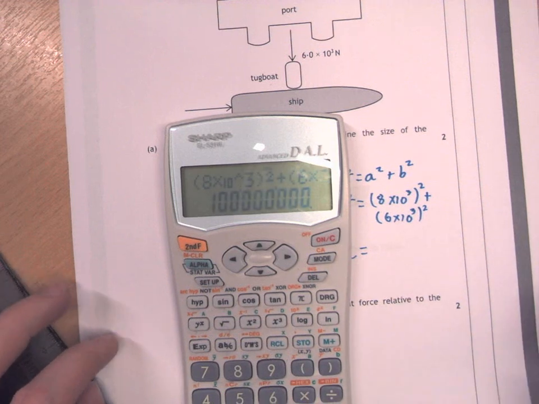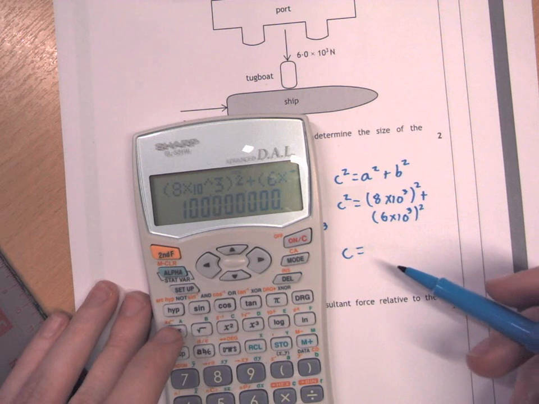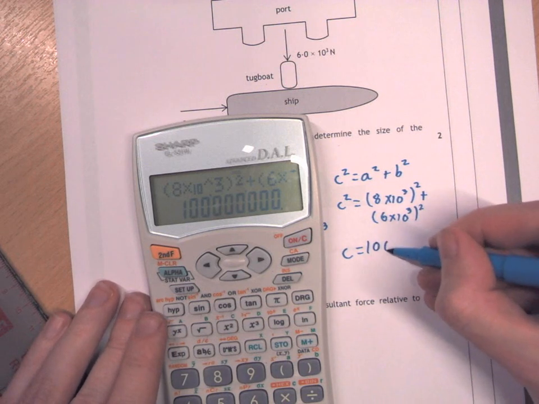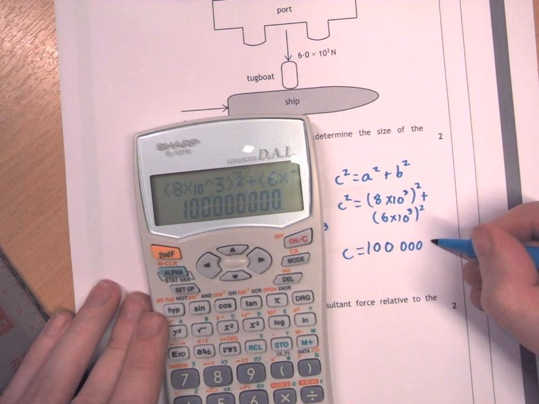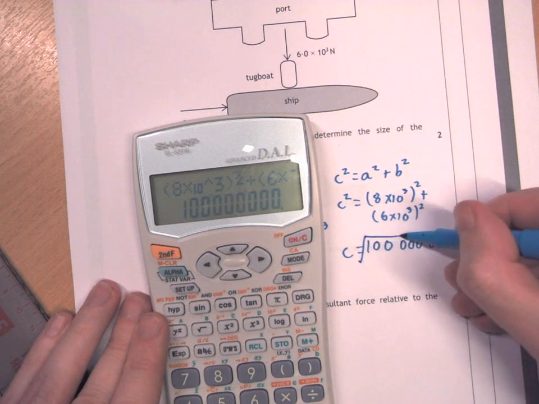Add them together, we get this huge number here. So c is equal to the square root of all of that, but we'll write that down just now. So 1, 0, 0, 1, 2, 3, 4, 5, 6.